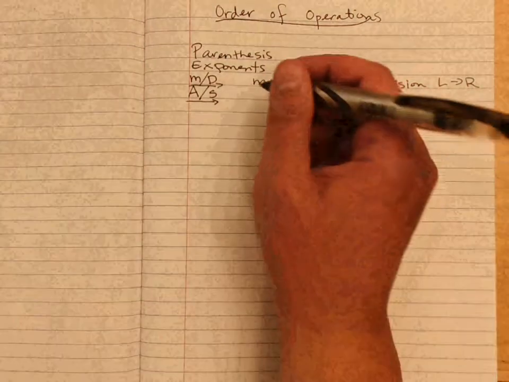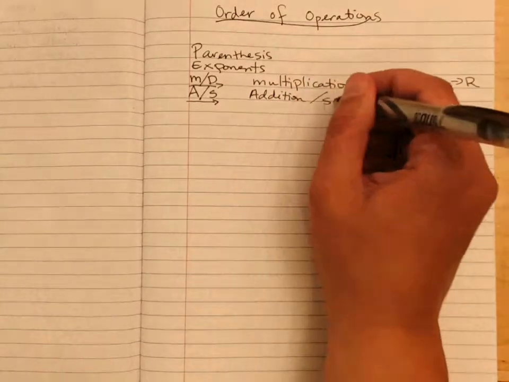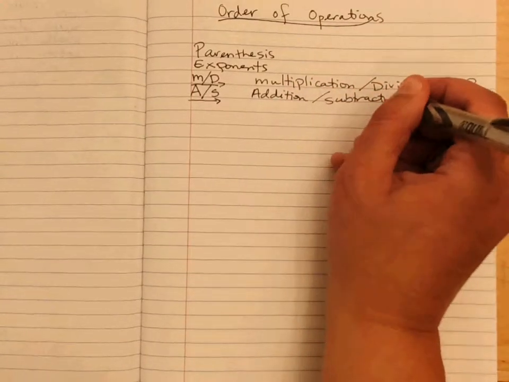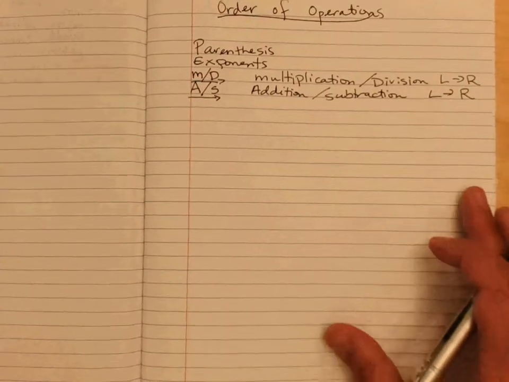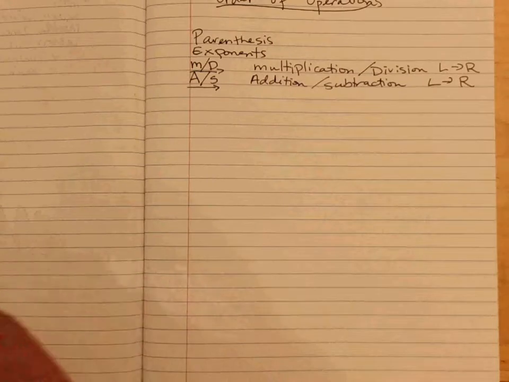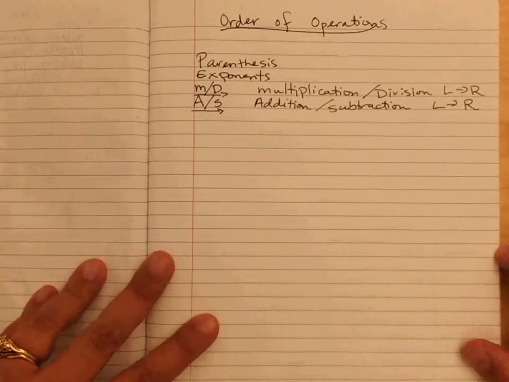We also do addition and subtraction from left to right. So let's look at a few problems. We need to have this order of operations, and by the way, our calculator knows the order of operations, so if we put a problem in, it will do it correctly. We need this because we want to all get the same answer. And so that's why we all have to follow these agreed upon rules called the order of operations.